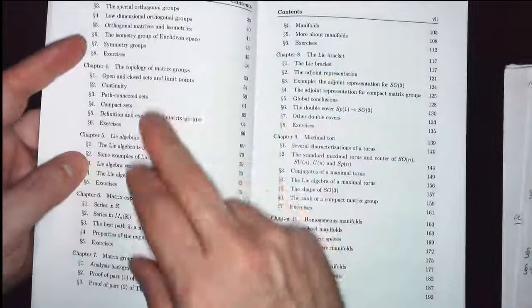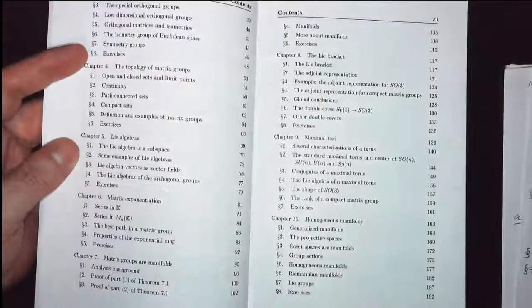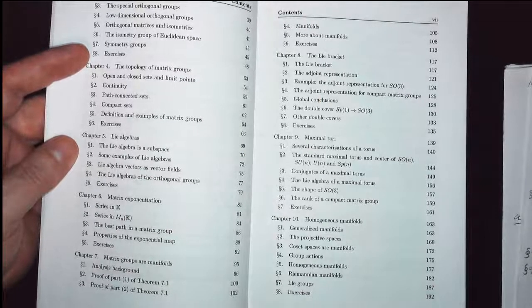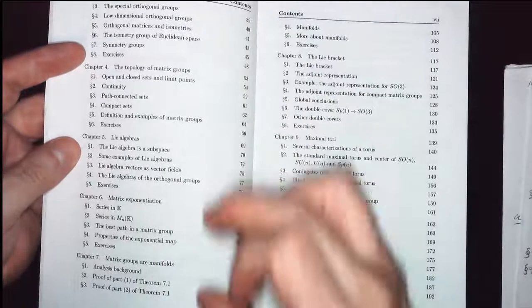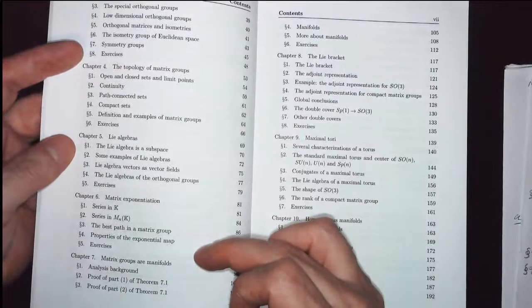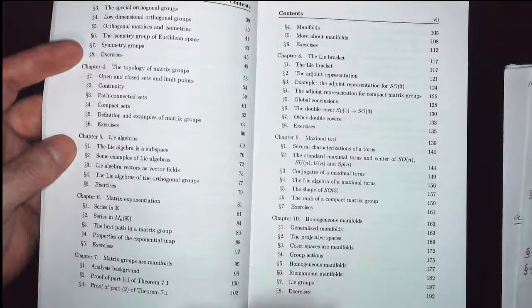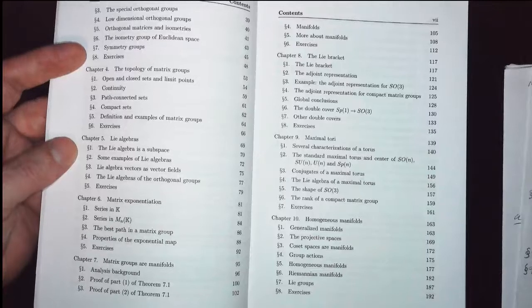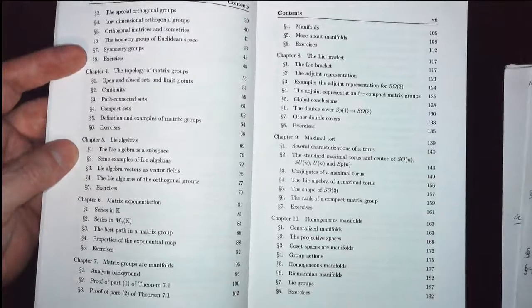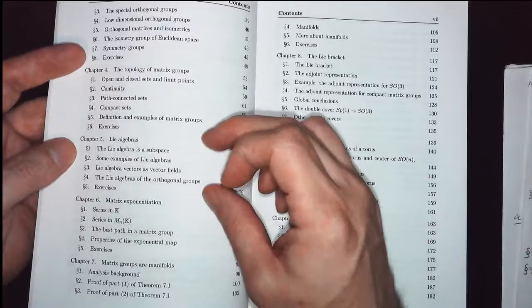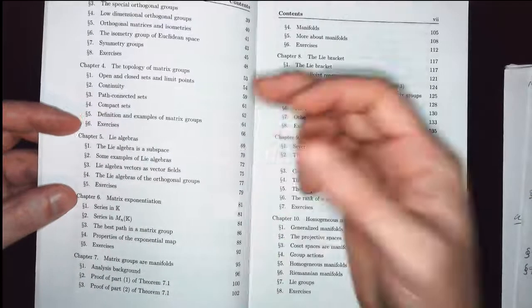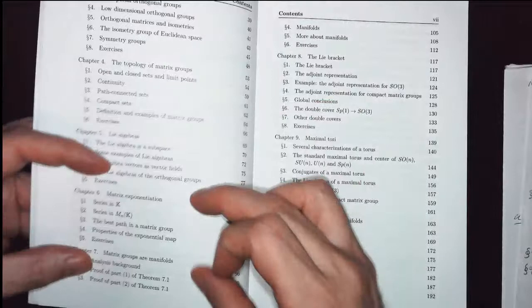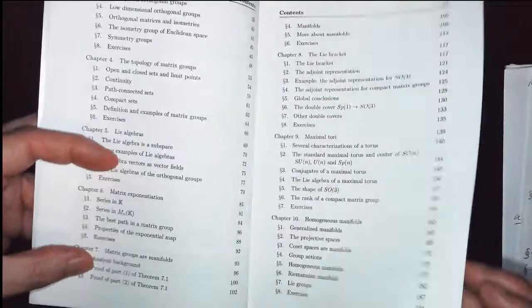So then he starts talking about the topology of all these matrix groups, and there's a lot of topology going on in here. So we've got the topology of the matrix groups, and then he's going to talk about the matrix groups as manifolds. This is important, especially for the kinds of things that you might want to use these for in particle physics. So it's very, very useful to get some sort of idea about these things. He talks about the Lie algebras, right? Not just Lie groups, but the Lie algebras, and the matrix exponentiation.